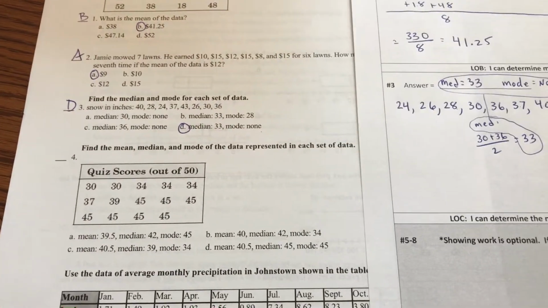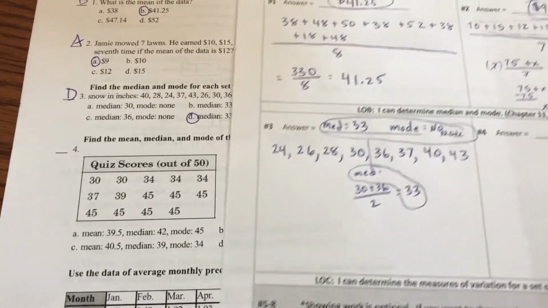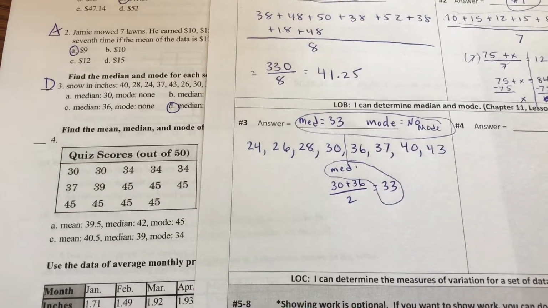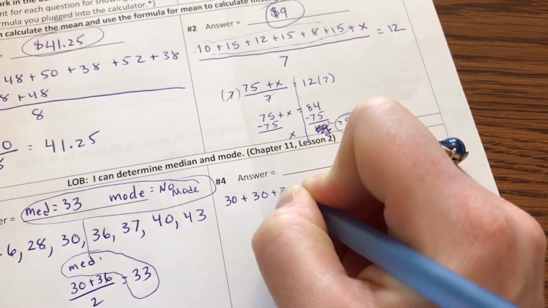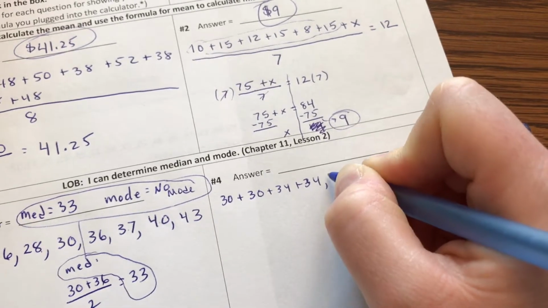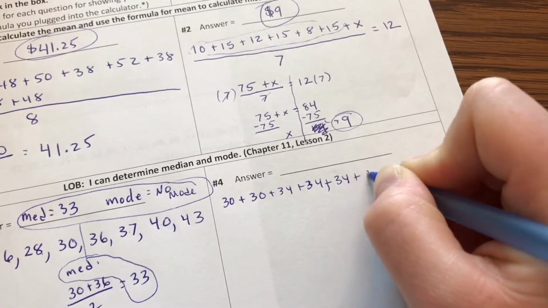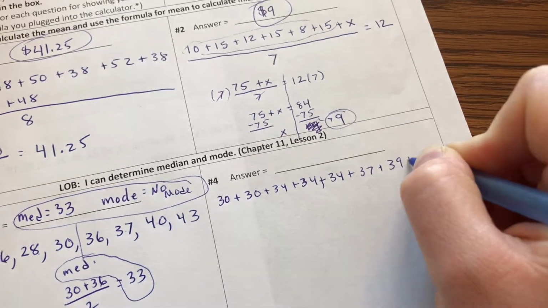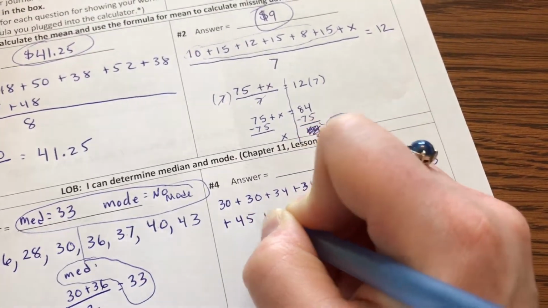All right, now we're going to find the mean, median, and mode. So I guess we could find the mean first. All right, here we go. I'm going to write all these numbers down. 30, 30, 34, 34, 37, 39, 45 is like a lot.